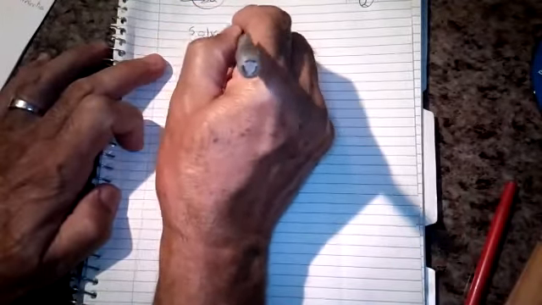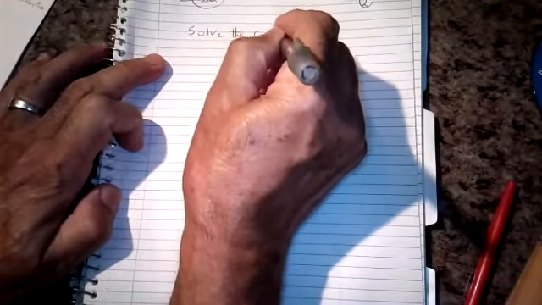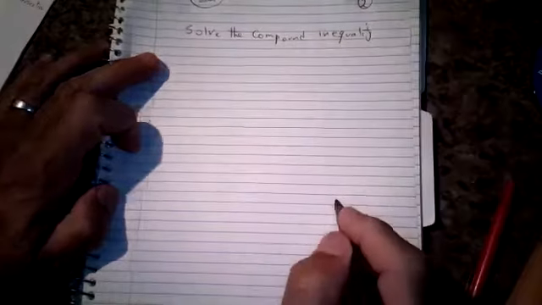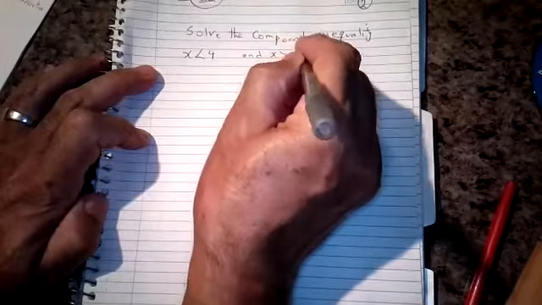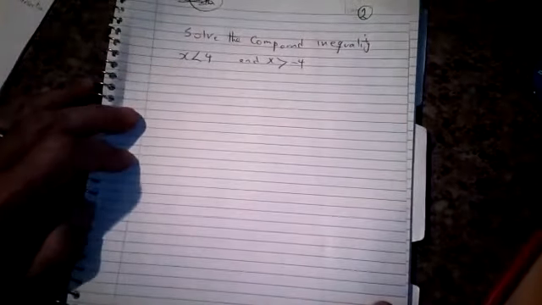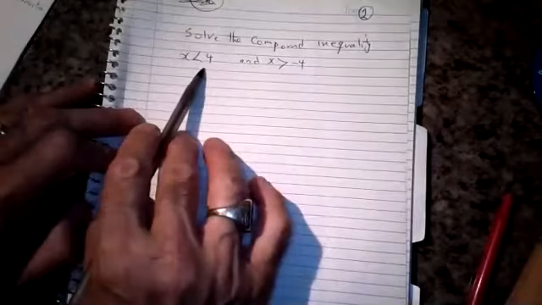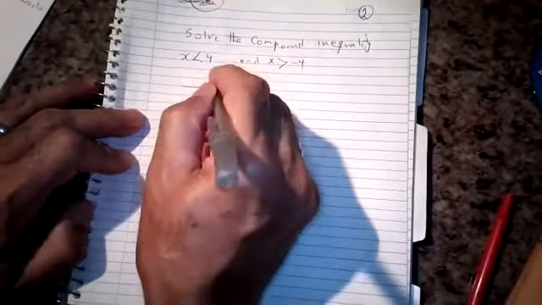All right. Let's look at these examples. Solve the compound inequality. A compound inequality means when you have more than one. One is x less than 4, and the other one is x greater than -4. All right. So let's graph this one first.